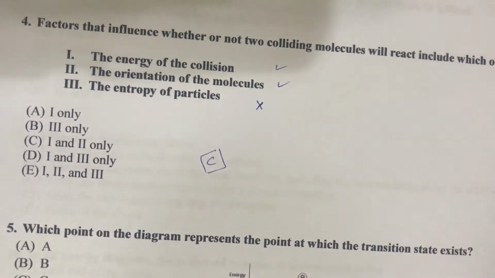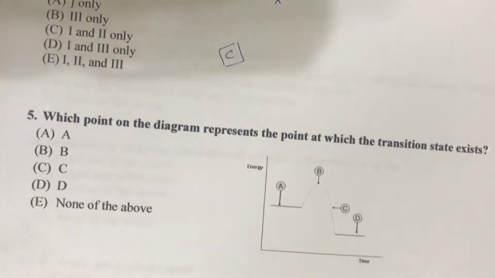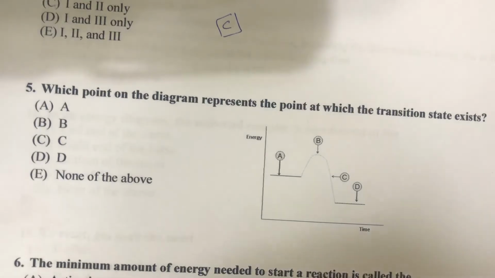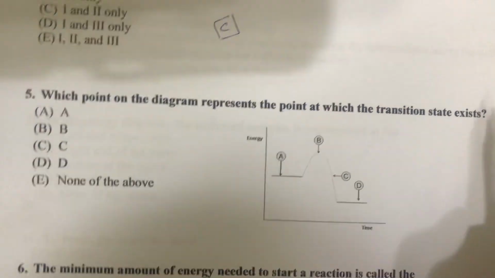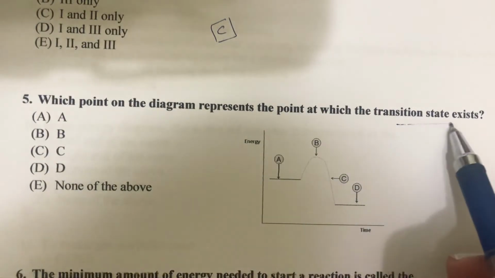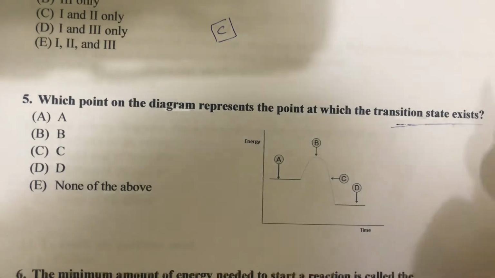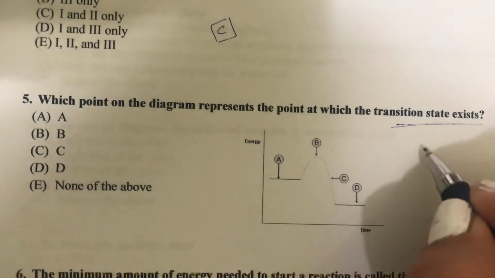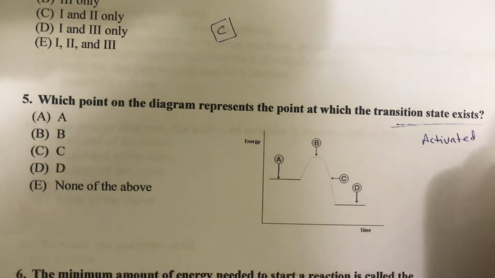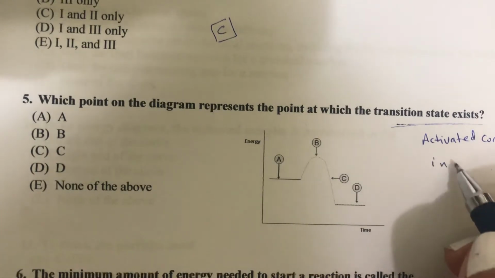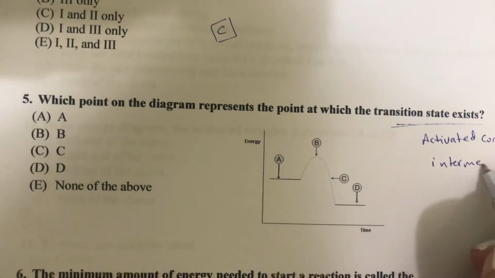Now question 5. Which point on the diagram represents the point at which the transition state exists? Transition state exists, it means activated complex, or it means intermediate.